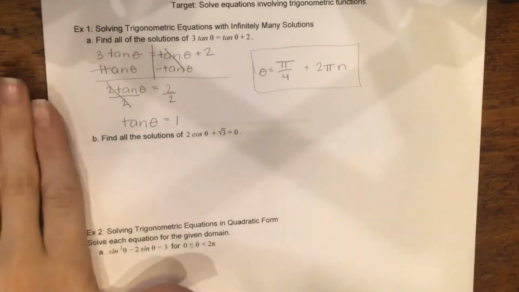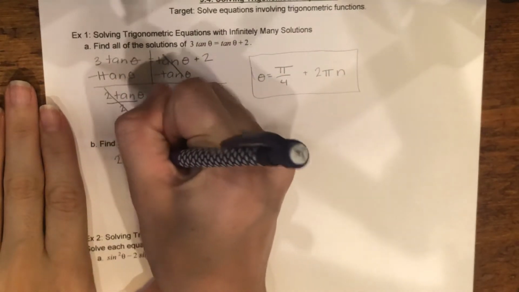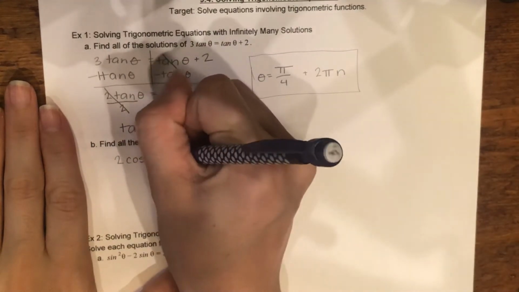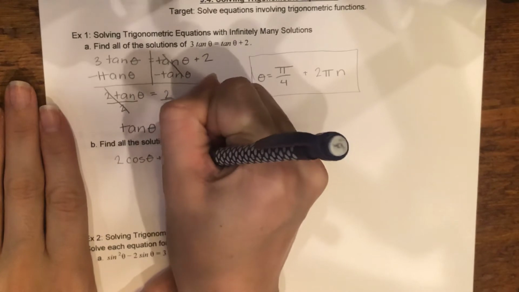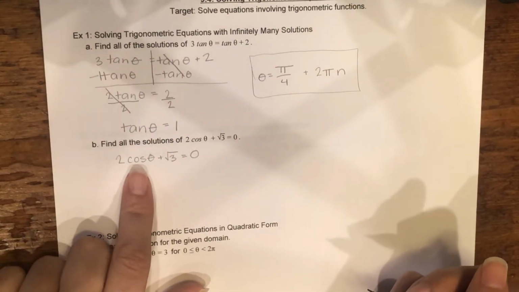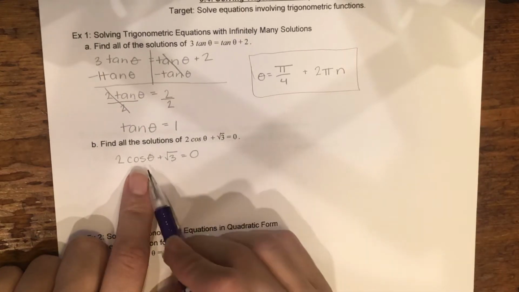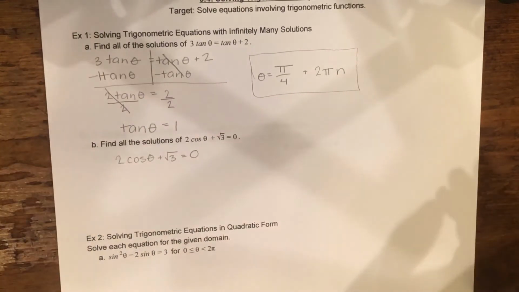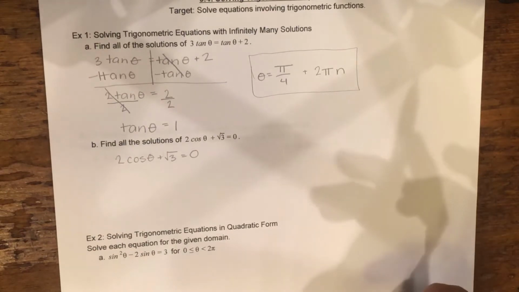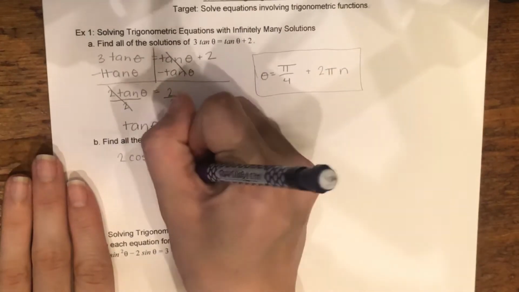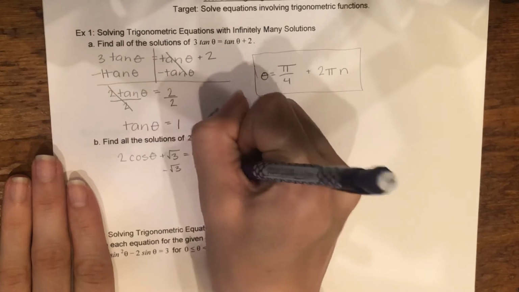Okay, so for B, I have 2 cosine theta plus the square root of 3 equaling 0. We're just going to treat this like it is an x. If it makes it easier, you can make it into an x and then change it into the cosine after. First thing I'm going to do is subtract the root 3.